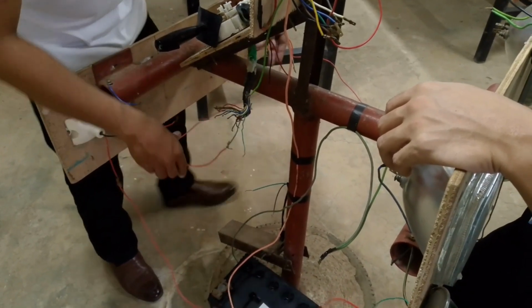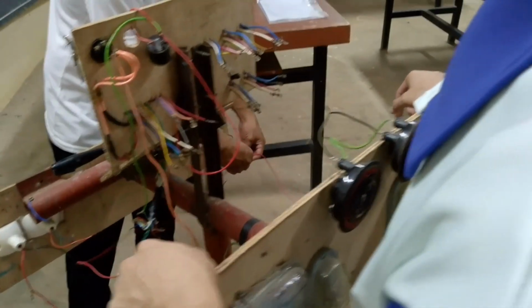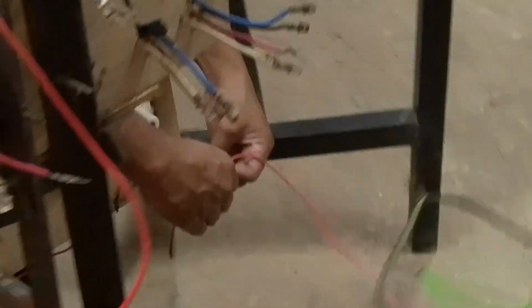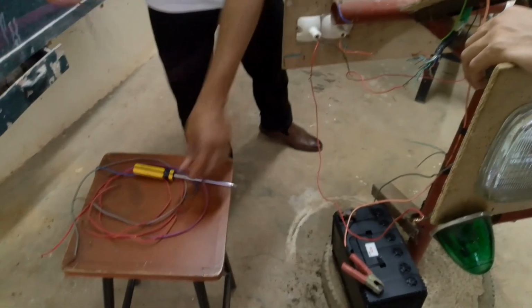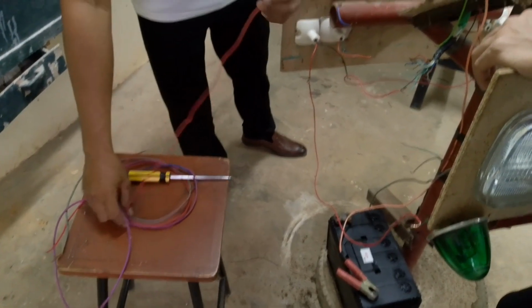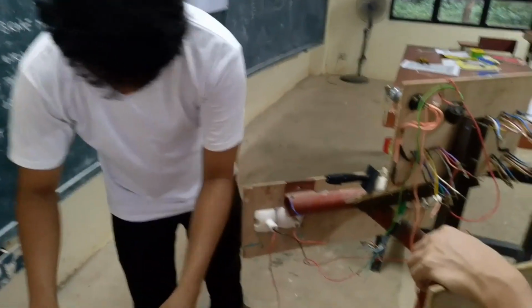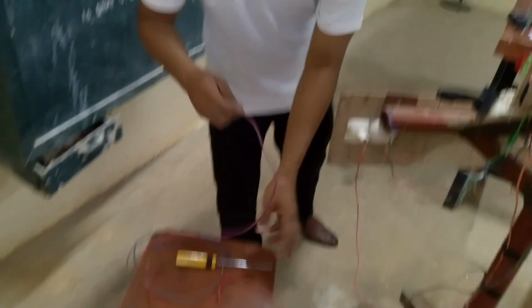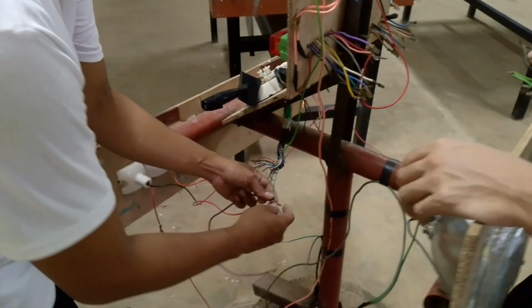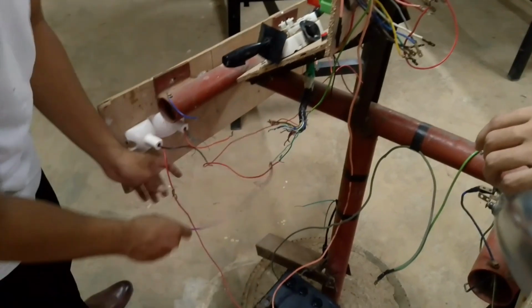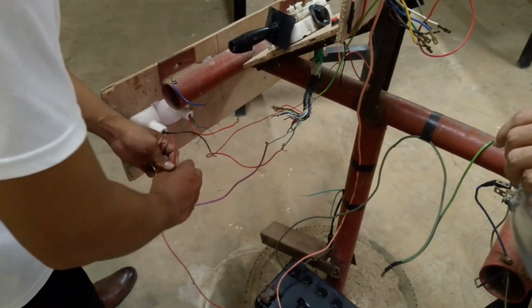It goes to the left side. Next, for your right, it goes to the right.